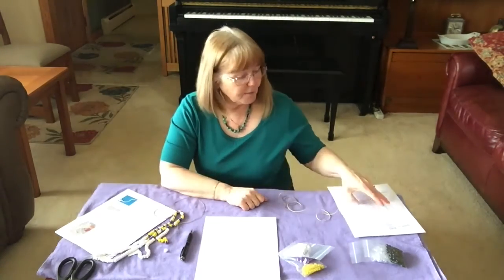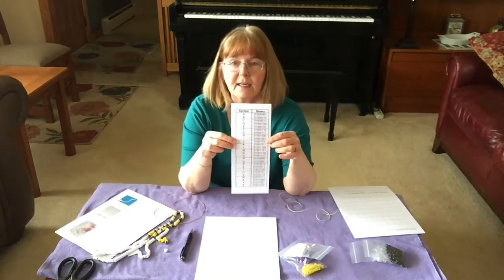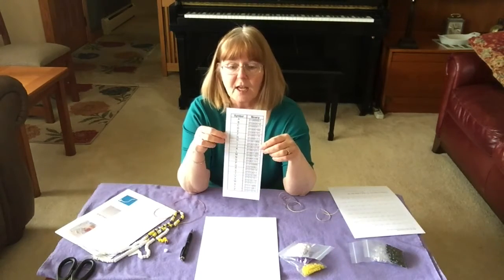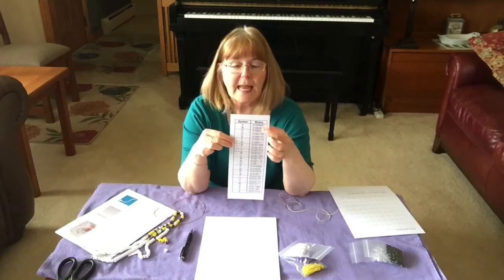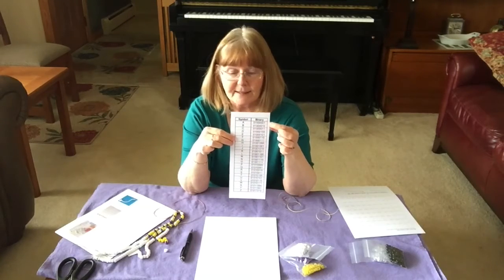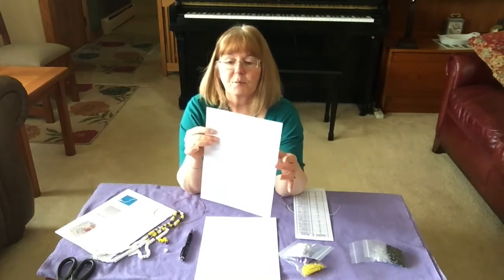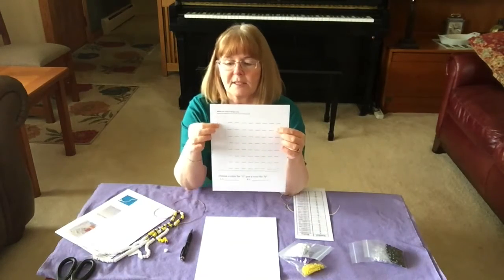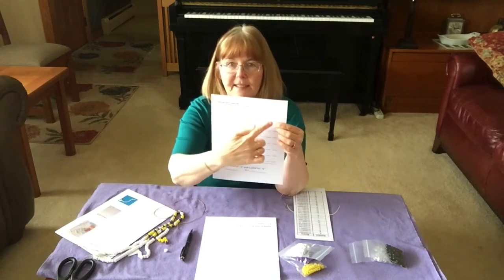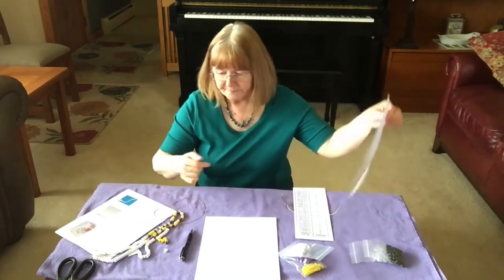So you will also have received a key with the symbols of our letters of the alphabet and the binary code that represents that. And you will have received a sheet that says, write your name in binary code, with boxes for your letters and spaces here to write the code.